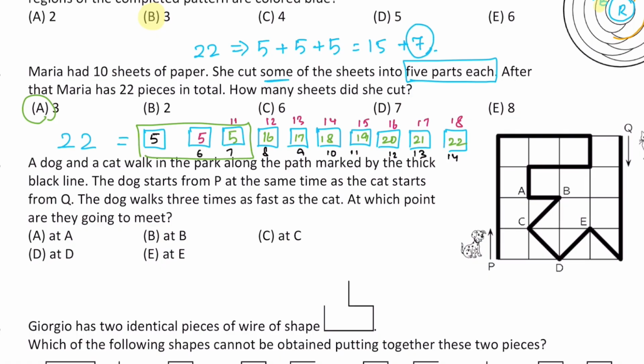And then to have that 15, I'm cutting 3 sheets, right? 3 plus the 7 that I'm missing is equal to 10. That means I need to cut 1, 2, and 3 sheets. And that still gives you the answer. So there are 2 ways you can do this.